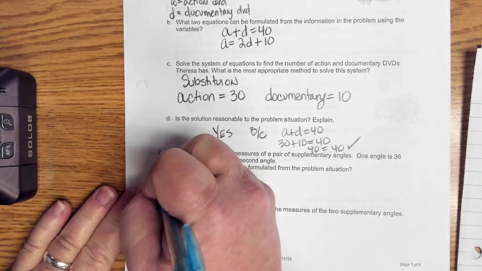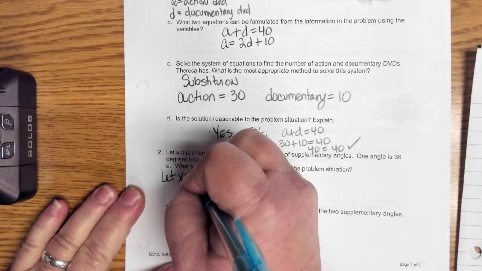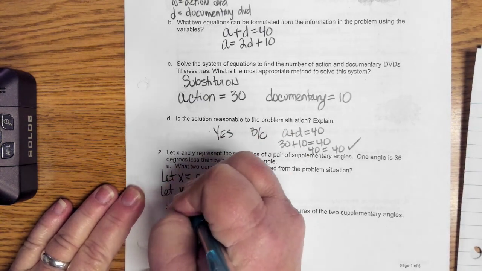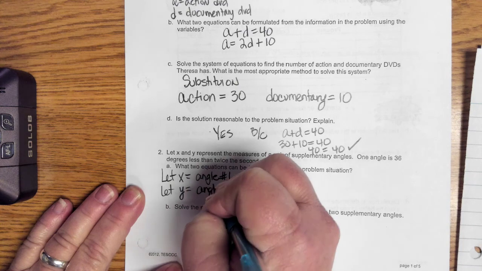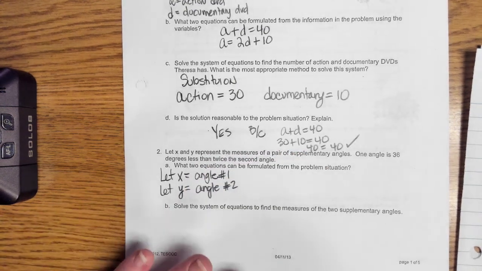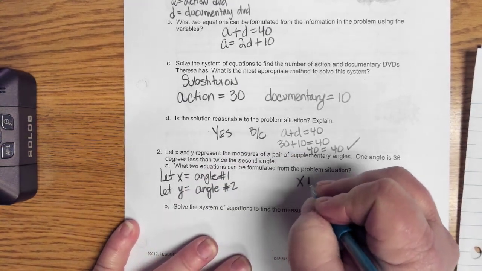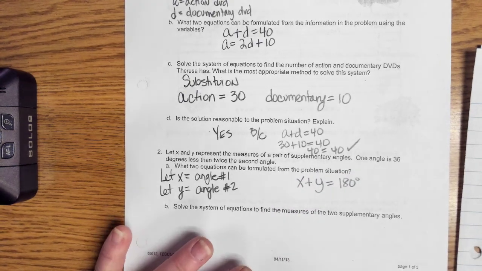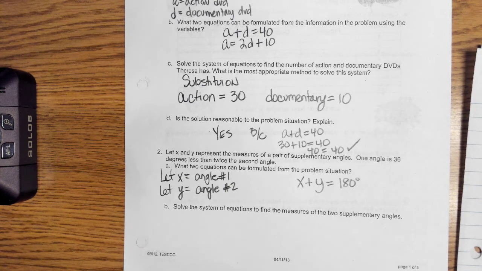Okay, and I'm going to further define. Let X equal angle number 1. Let Y equal angle number 2. And yes, you're correct. X plus y is equal to 180 degrees. Okay? What is another equation we can come up with? Y equals 2x minus 36.